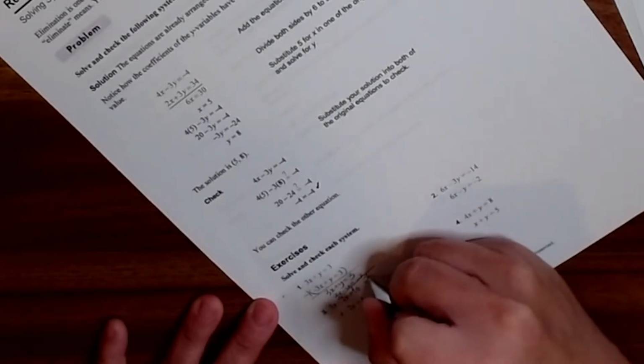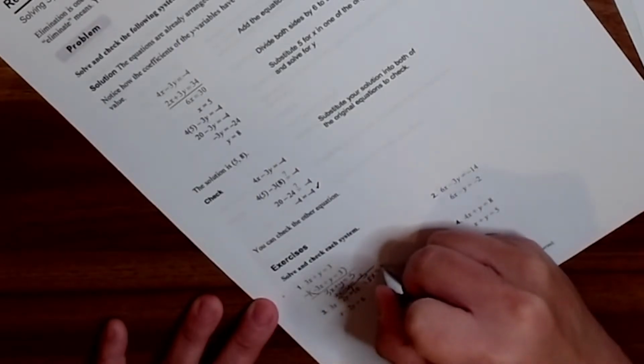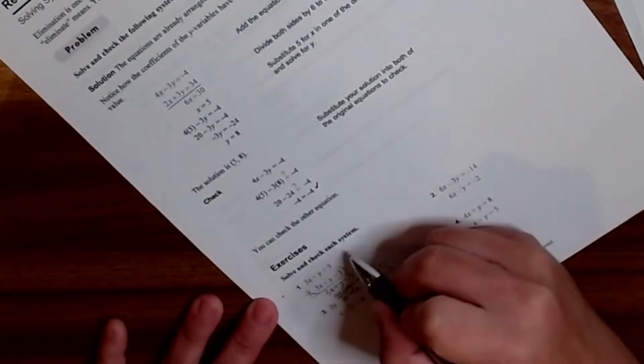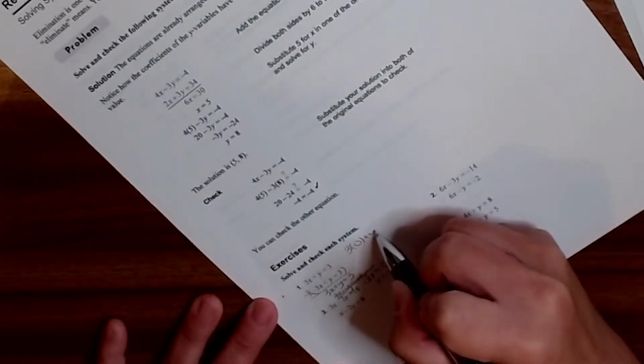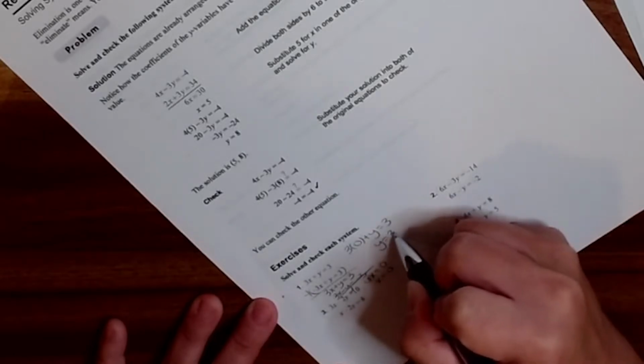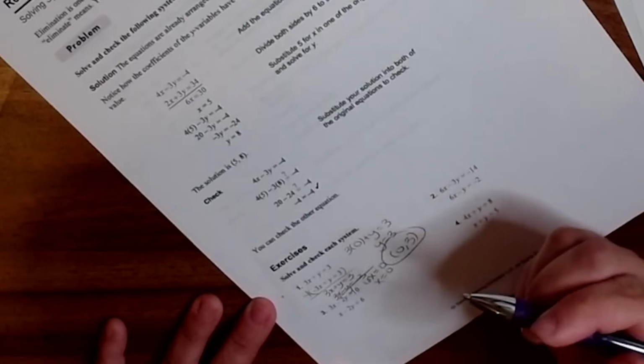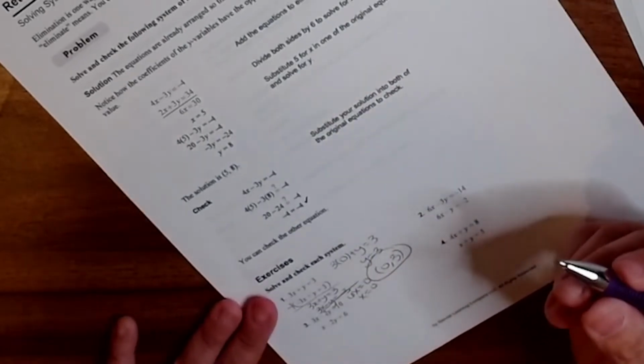So essentially I would get 6x is equal to 0, so x is equal to 0. Now when I plug in x equals 0, 3 times 0 plus y is equal to 3, so y is 3. So my coordinate point is 0, 3.